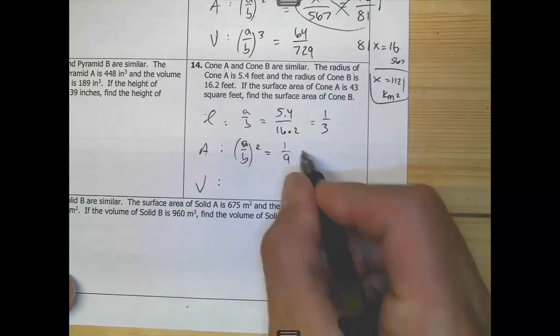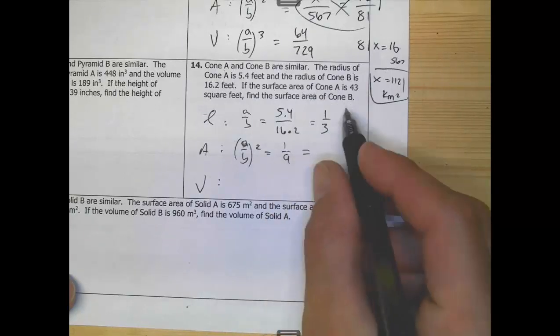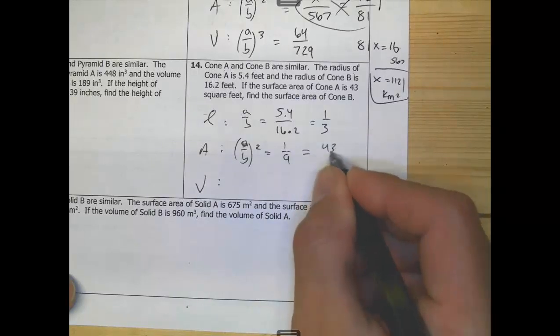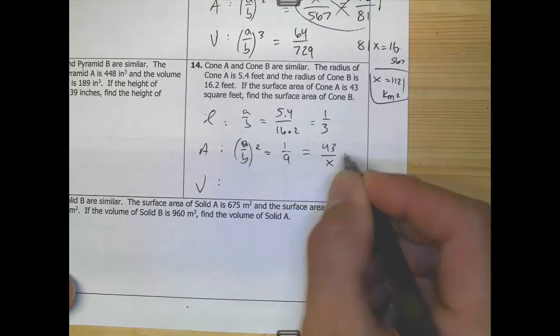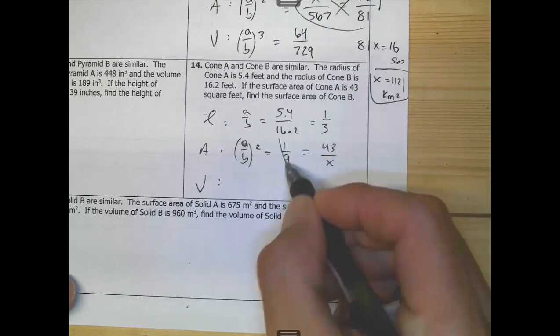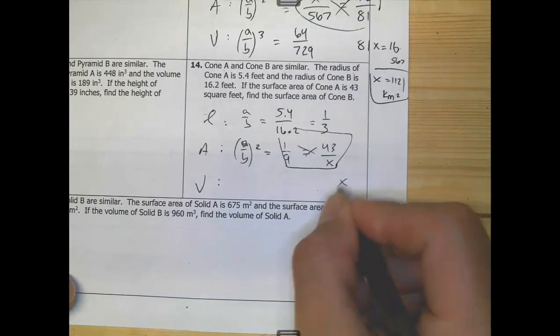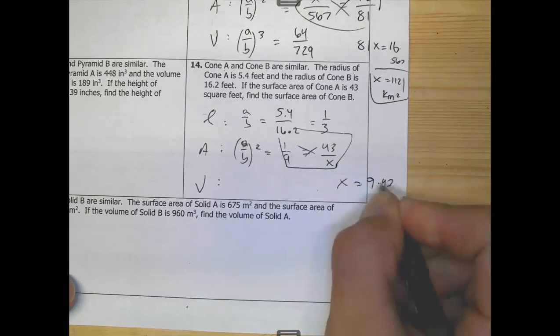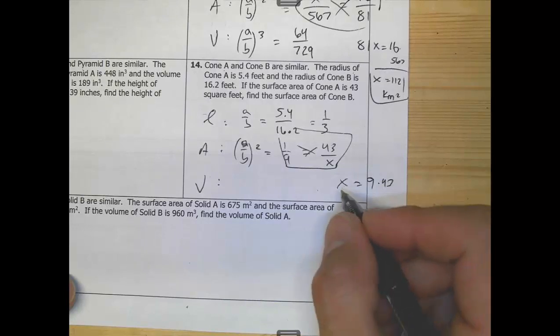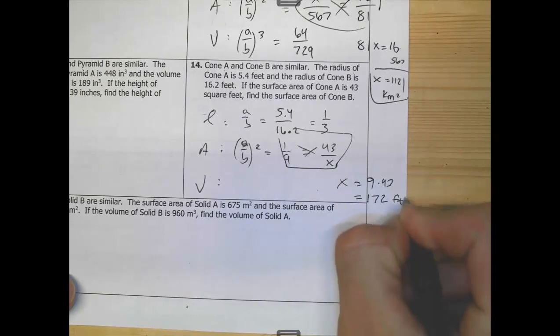So basically, I can set that equal to cone A is 43 square feet, and we're looking for the surface area of cone B, which is the larger cone. That is the proportion that I want to set up, and just cross multiply, and all you get is 9 times 43, which is 387, and that's square feet.